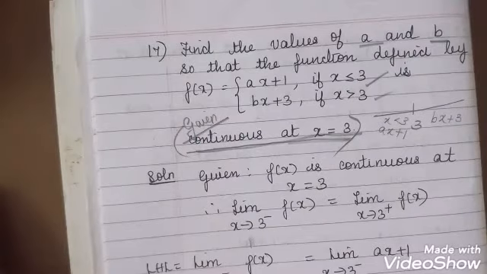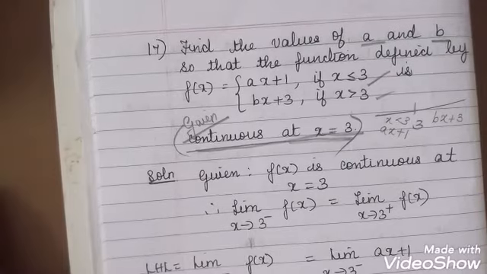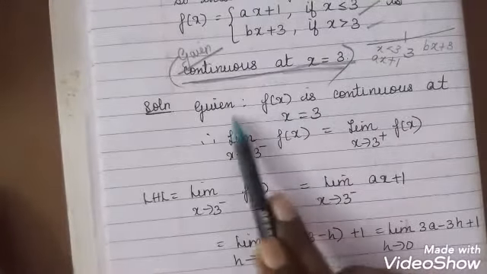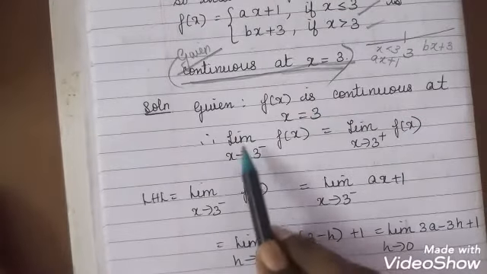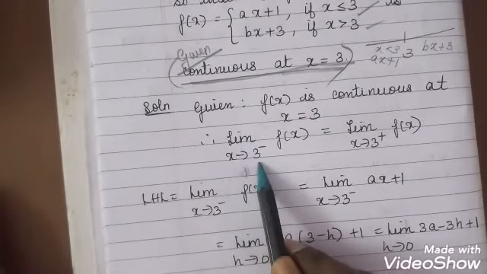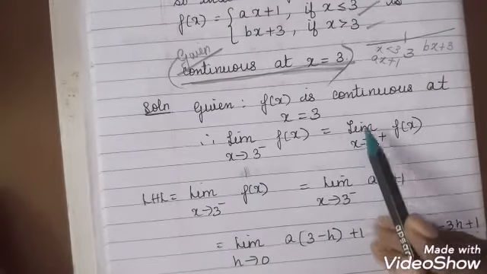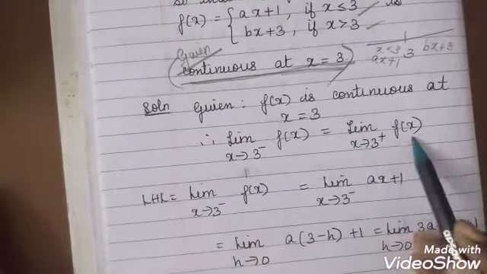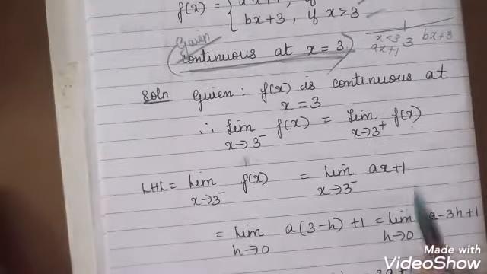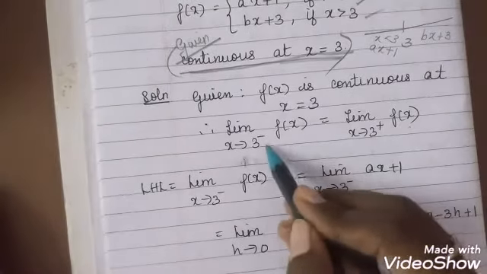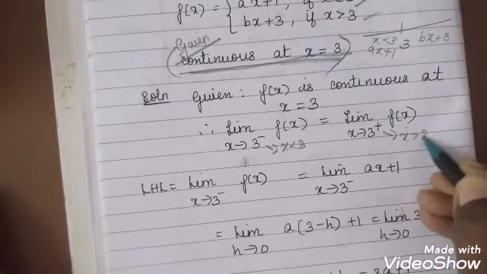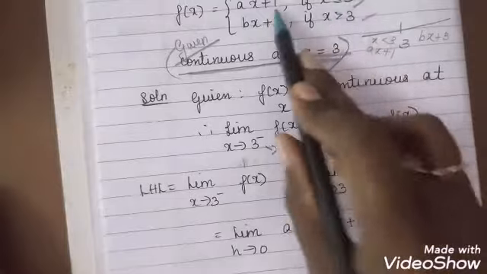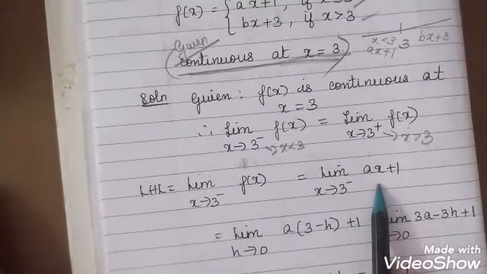So you all know that if the function is continuous, left hand limit is equal to the right hand limit. So that part you are clear. Here it's given f of x is continuous at x equals 3. Therefore you can write limit of x tending to 3 minus f of x is equal to limit of x tending to 3 plus f of x. Here limit of x tending to 3 minus means x less than 3, and this one is x greater than 3. So for x less than 3, it is equal to ax plus 1. That's what we have here.